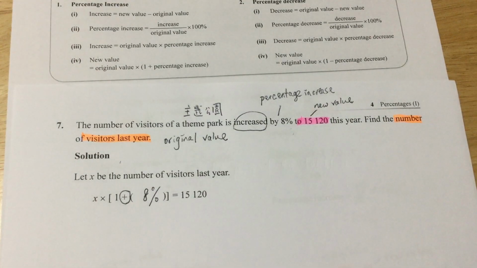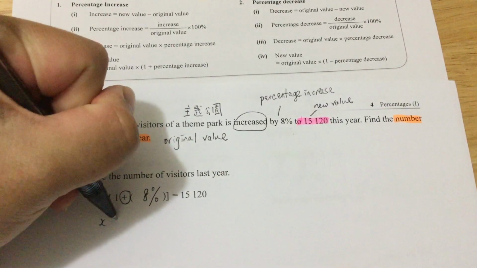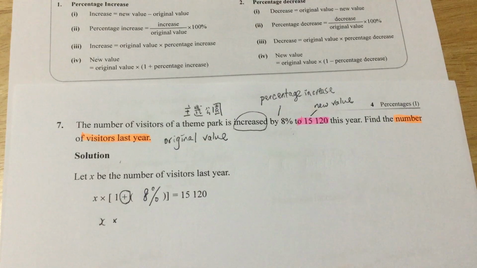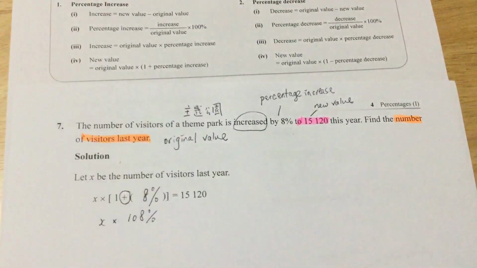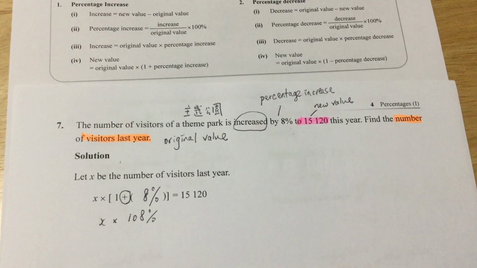Okay, 8%. So we will have x times, what is the percent here? This time make sure that you know this is 108%, not 180. Please pay attention to this. This is 108%, not 180.